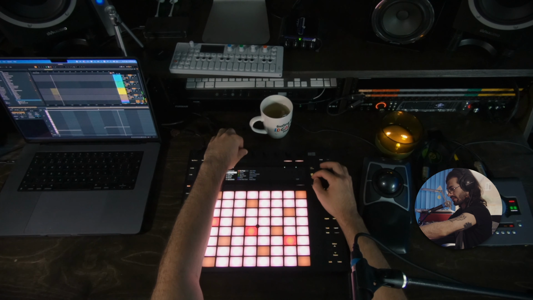Let's add maybe a pad or something on there. Let's see what we've got. Instruments, maybe something like UAD Polymax. Let's find the patch real quickly if I grab this.